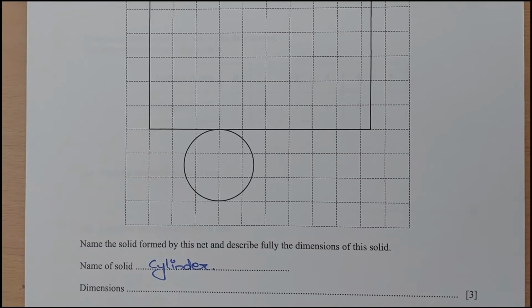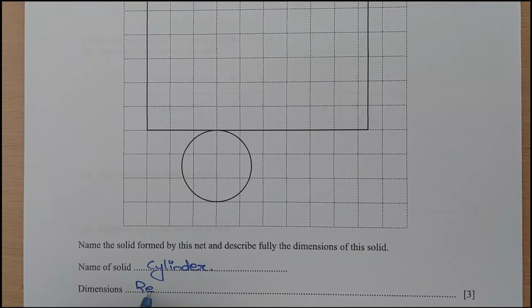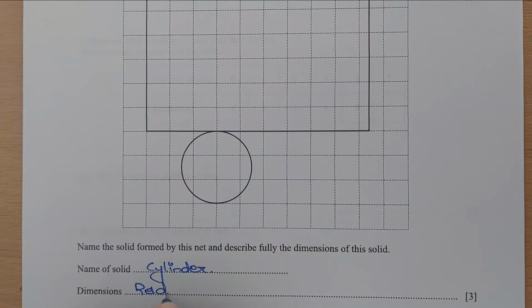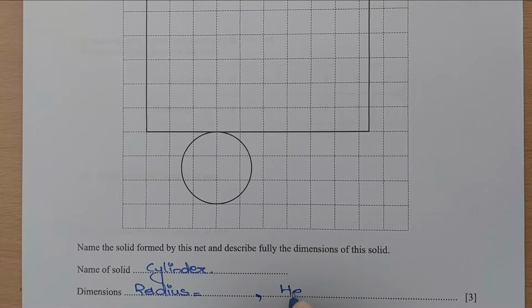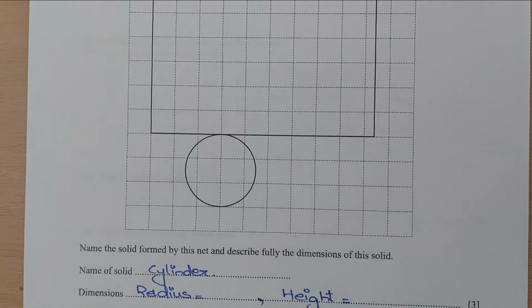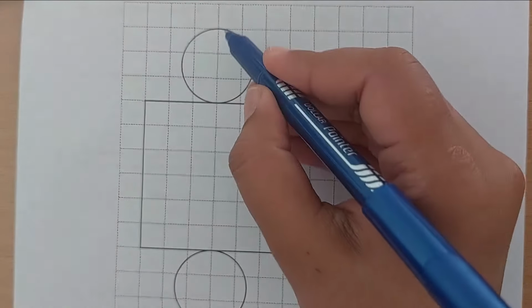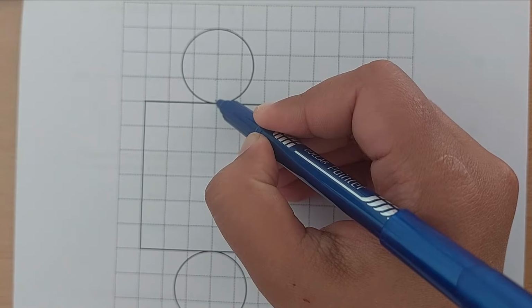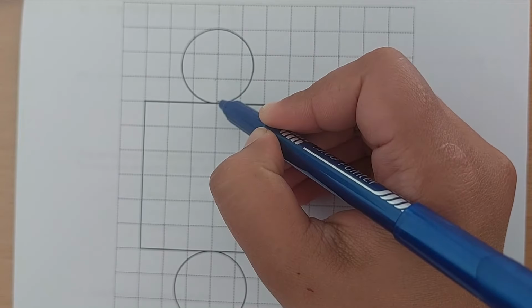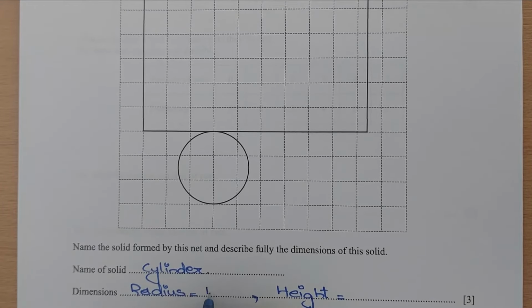Right? And we need to find the dimensions. So for a cylinder, we have the radius of the cylinder, and we have the height of the cylinder. So these two dimensions we use for the cylinder. So let me find out the radius. So 1, 2, 3. So 3 centimeter is the diameter. So half of the diameter is the radius. So that is basically 1.5 centimeter.